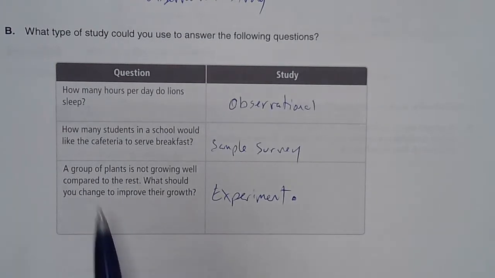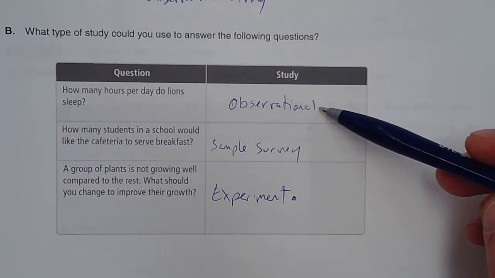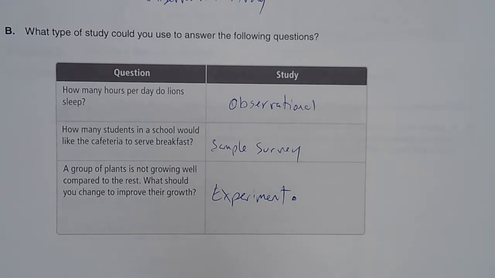All right, so the first question was, how many hours per day do lions sleep? Definitely observational. You can't go up and ask a lion. It doesn't really make sense for an experiment either. So you're just watching them, counting how many hours they sleep. Definitely observational.